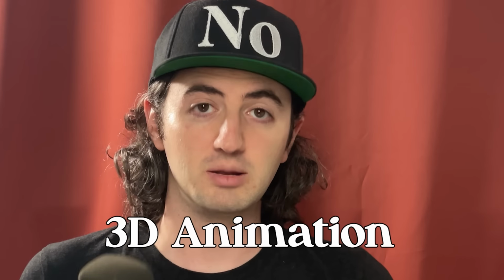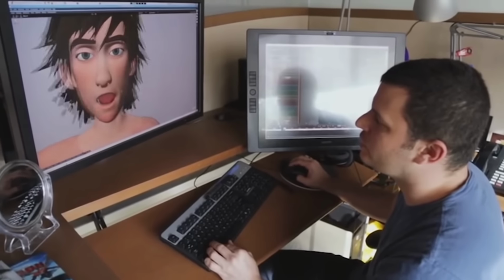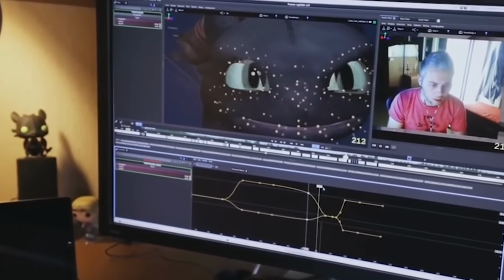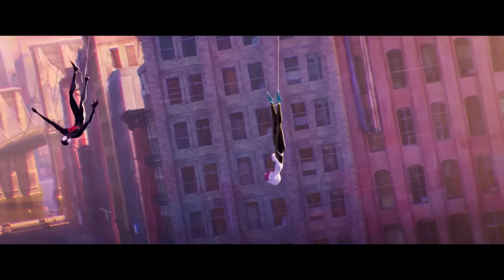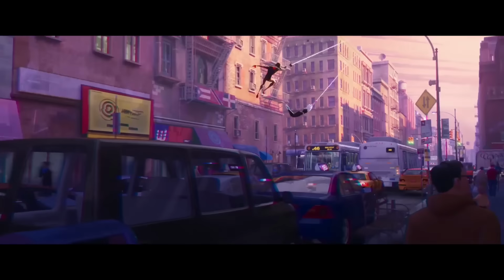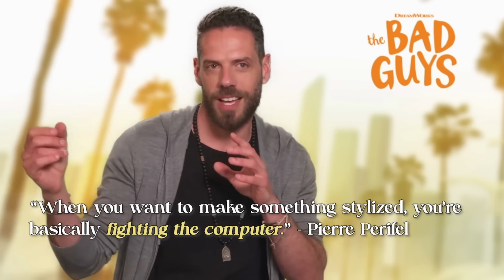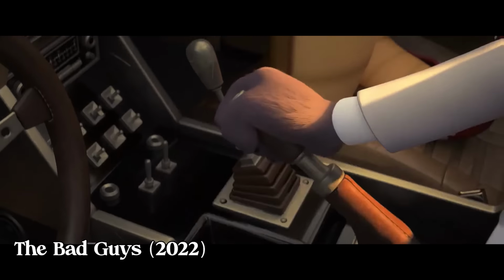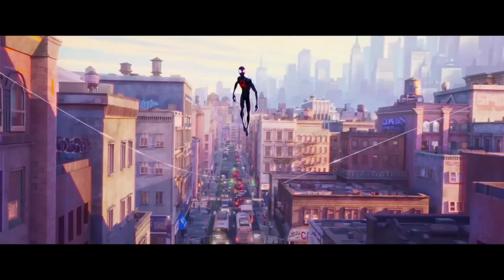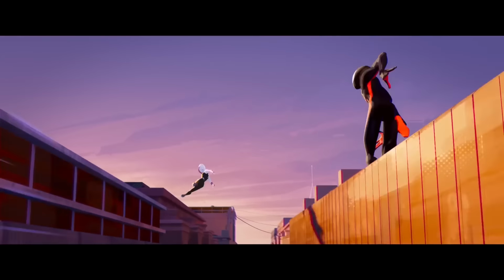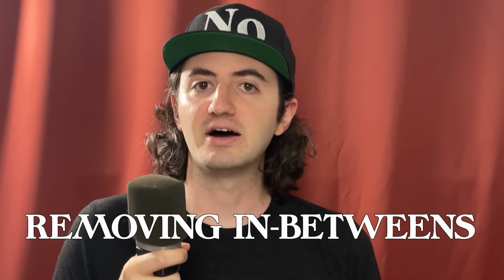Now that we have 3D animation, the in-betweens come a lot quicker because the computer is able to interpret this information for you. All of this is important because when it comes to pushing the medium of animation into a new direction, as Pierre, the director of The Bad Guys, puts it, the animators have to fight the computer in order to get the movements and animation styles that they're looking for. This leads us to the second rule of animation that Spider-Verse breaks, which is choosing not to have in-between frames.